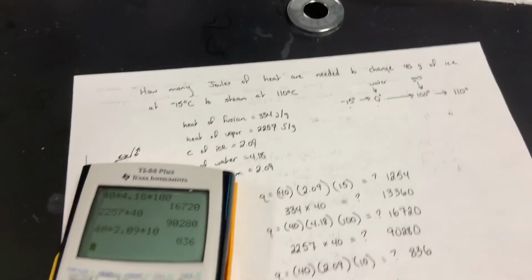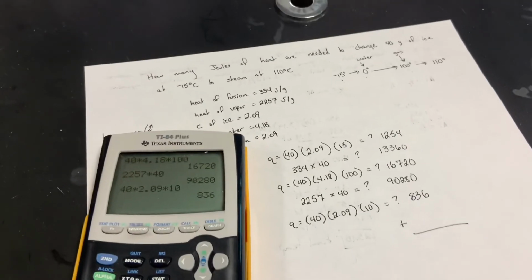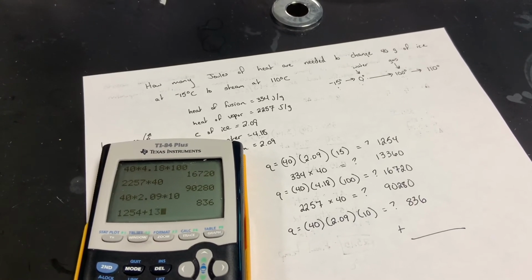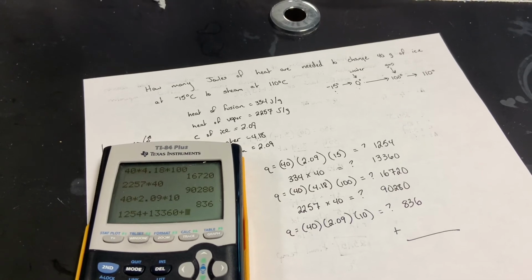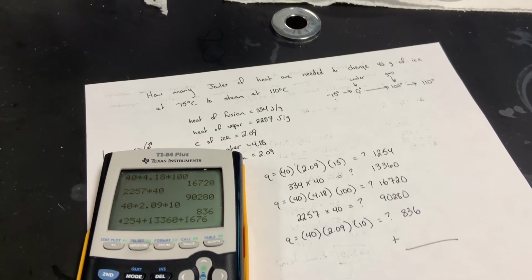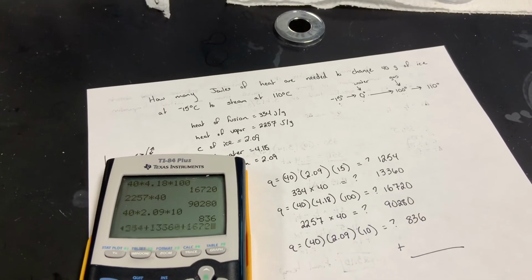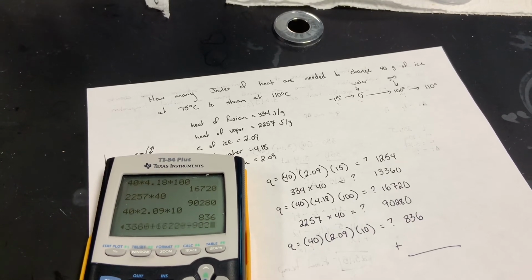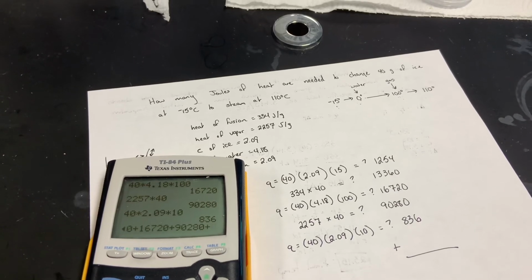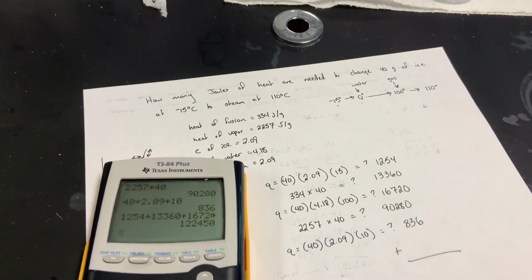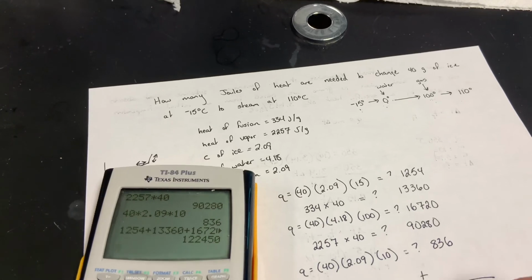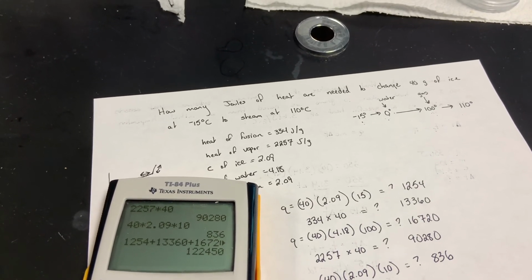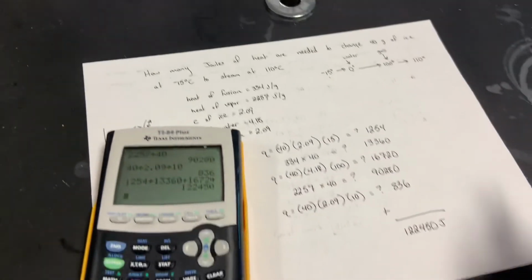Then all we have to do is add these 5 numbers together. So we're going to go 1254 plus 13360 plus 16720, my apologies, plus 90280 plus 836, and will get us our final answer of 122,450 joules for this answer.